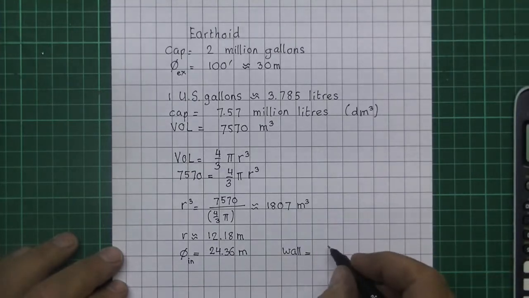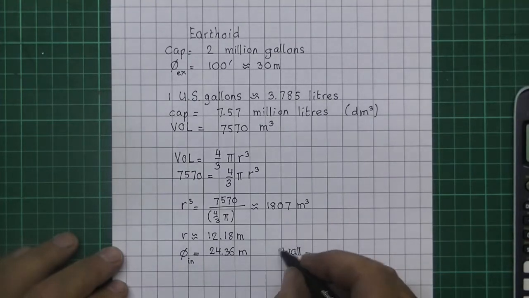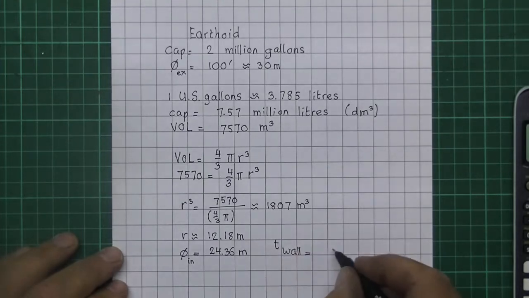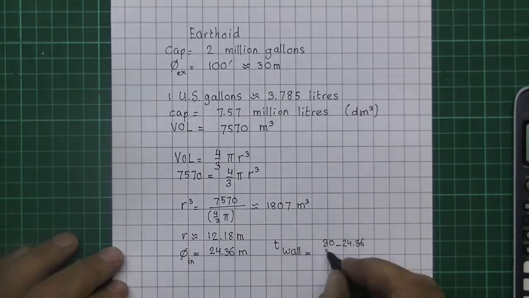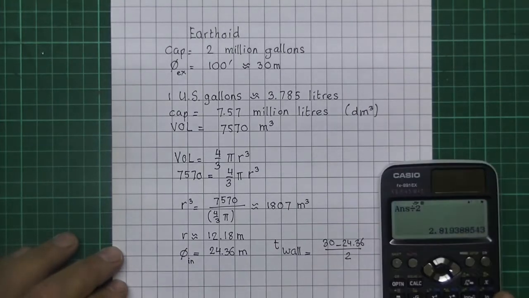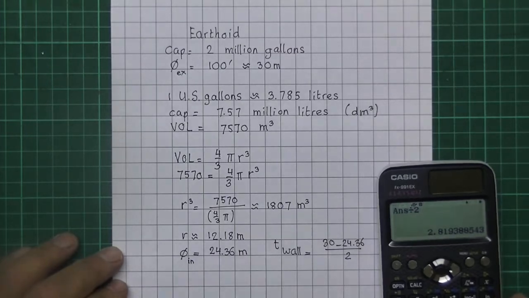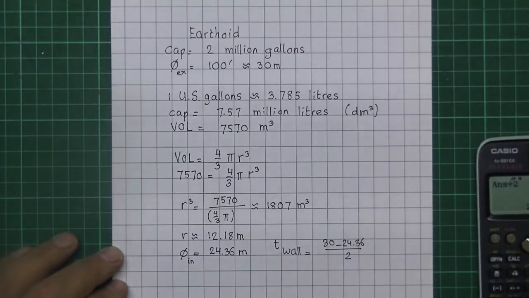Or I can say the thickness of the wall is the difference, 30 minus 24.36 divided by 2. And this will be a little over 2.8. The thickness of the wall, 2.8 meters.